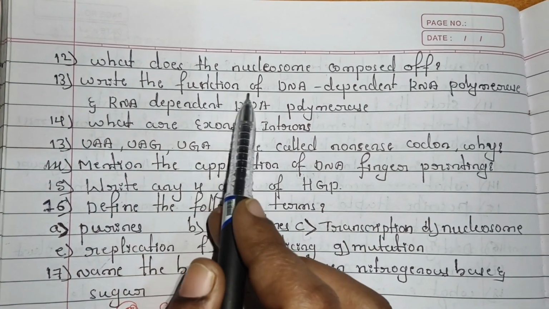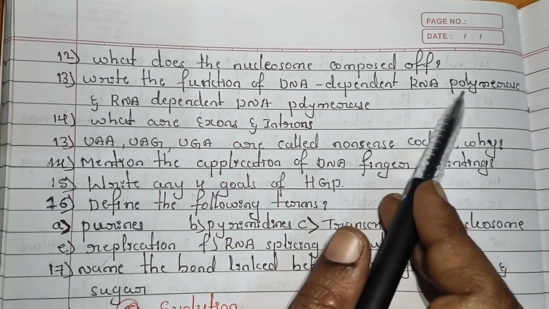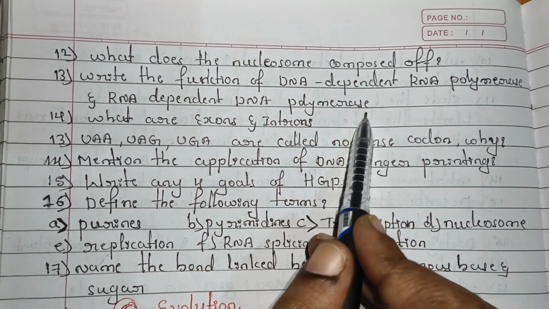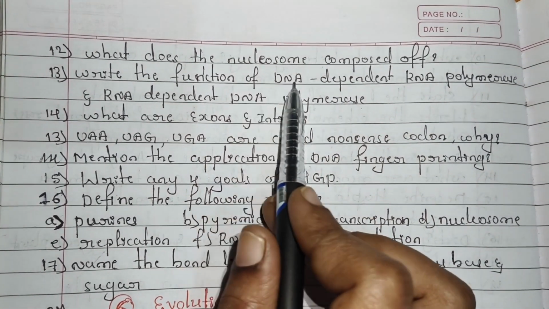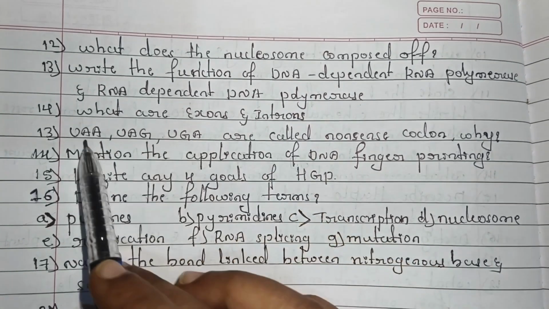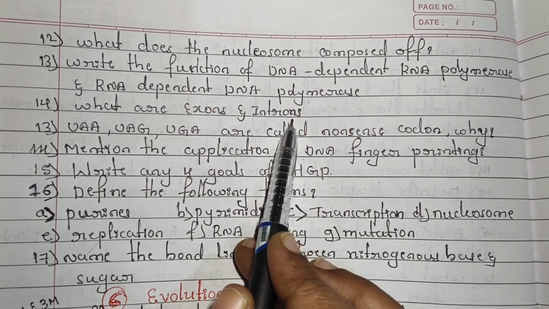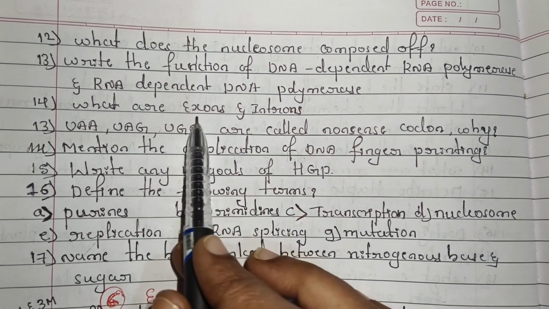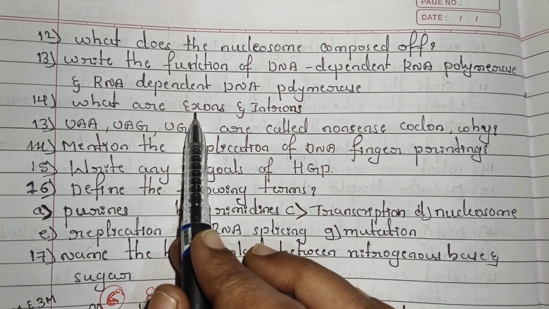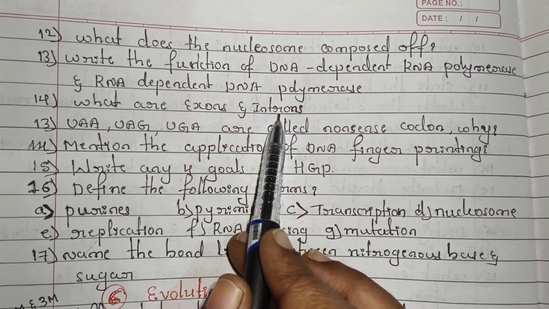The 13th one is, write the functions of DNA dependent RNA polymerase and RNA dependent DNA polymerase. So you have to write the functions of both. And the 14th one is, what are exons and introns. So in word meaning only, exon means expressive, intron means inactive.